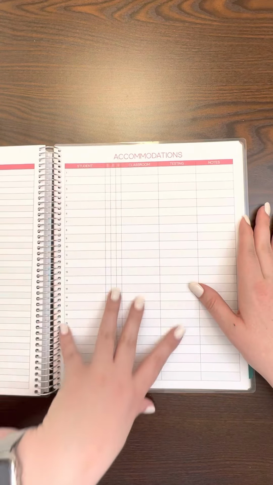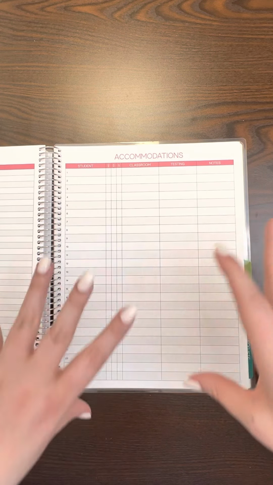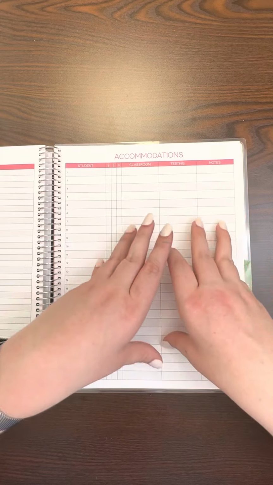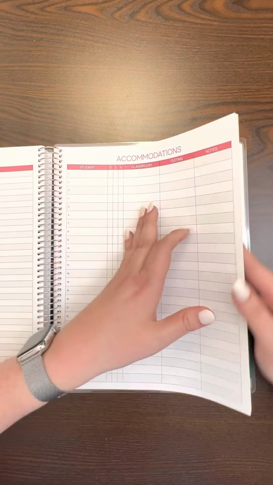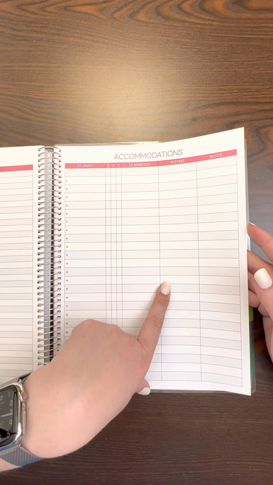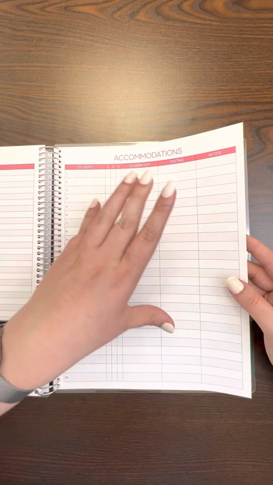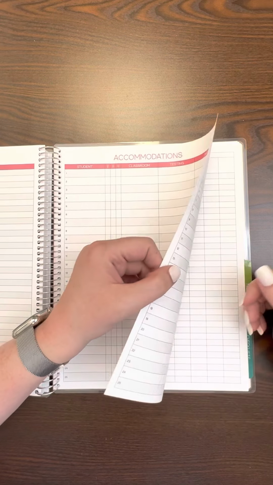Accommodations. Now this is an accommodations list, but we do offer an accommodations page that's meant for an individual student so that you can have detail on that student. But this is our accommodations list, and if you do purchase the individual one, then we will add those with this page here.